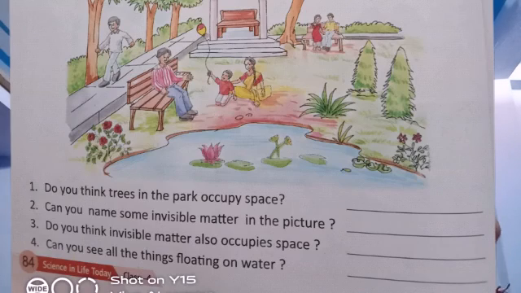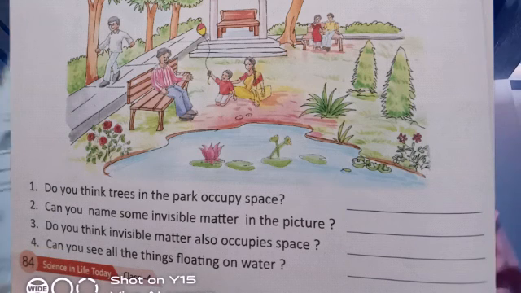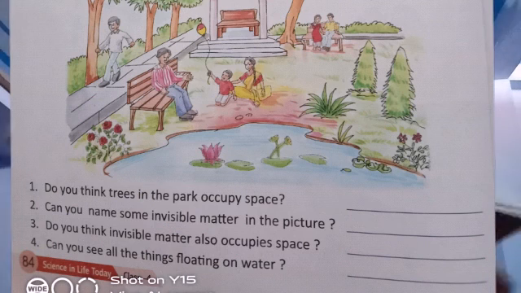So here we will study this. If you observe in your book, there is a picture given. The picture given below shows different types of visible and invisible matter. See the picture and answer the questions that follow. So you have to observe this picture and then give the answers below. Here some things are visible, some things may be invisible. So we have to answer the questions given here.